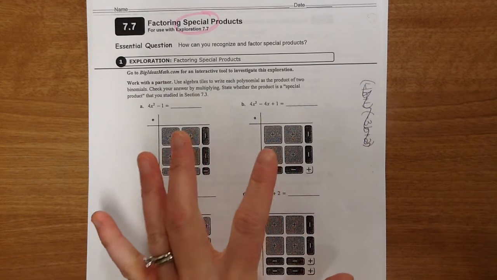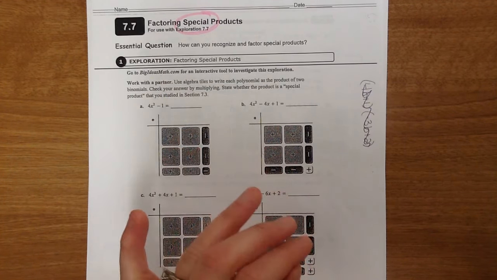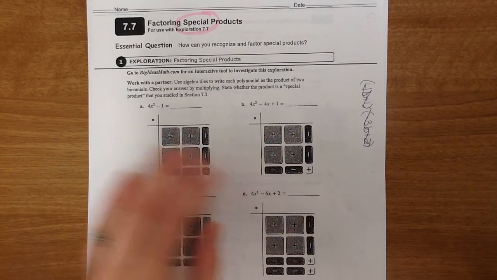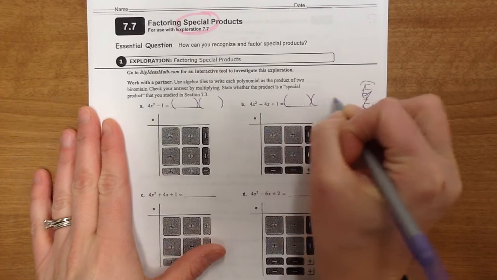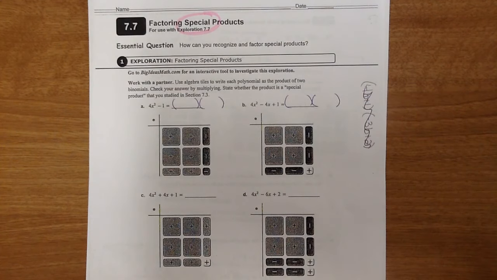So what I want you to do is pause the video here, and talk to your neighbor about how you think we could factor this, okay? Just like what we did yesterday, all right? So go ahead and pause it.